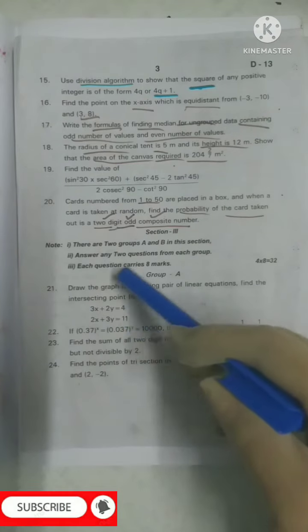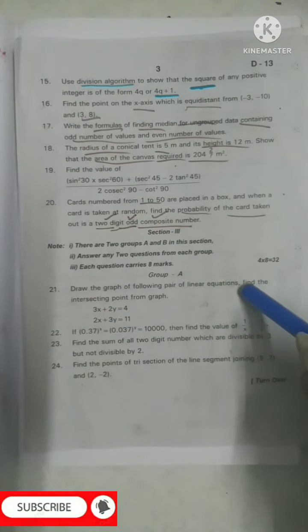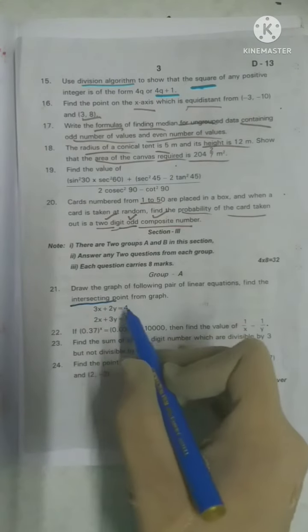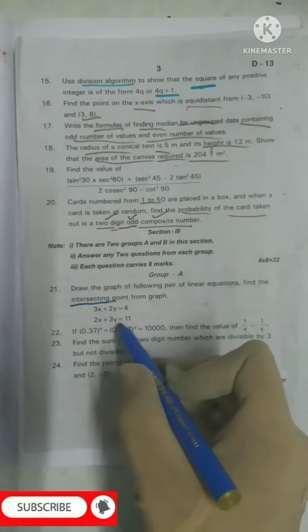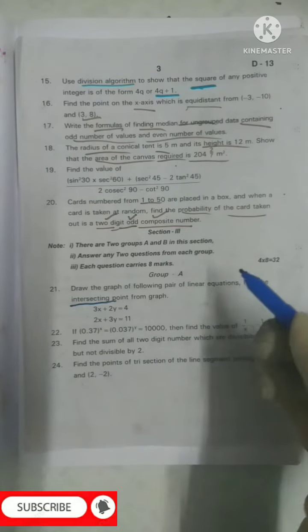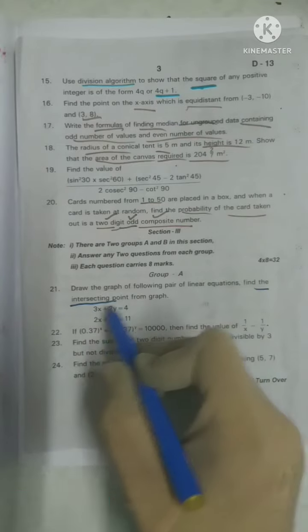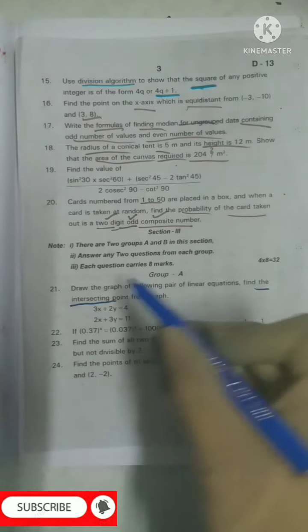21st question: Draw the graph of the following pair of linear equations and find the intersecting point from the graph. These two equations are given: 3x plus 2y is equal to 4 and 2x plus 3y is equal to 11. It is telling us that the lines are already intersecting, and we have to find out the intersecting point from the graph.